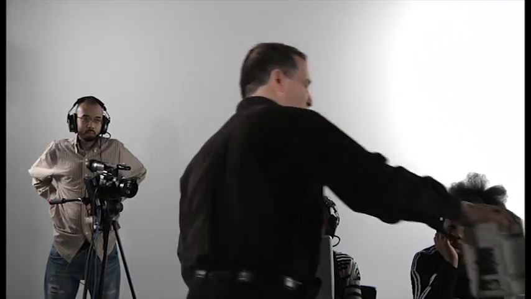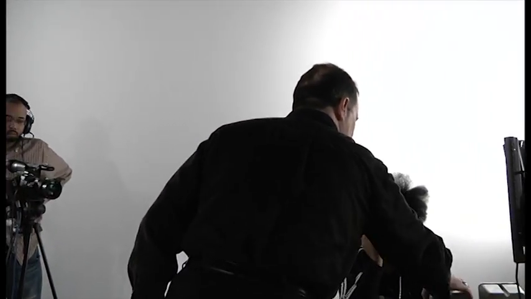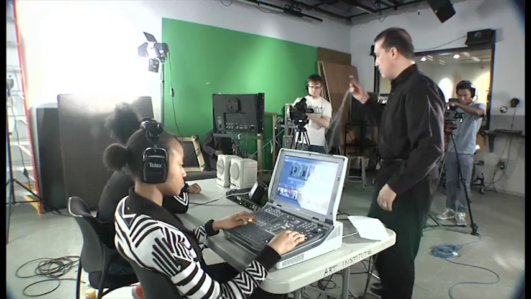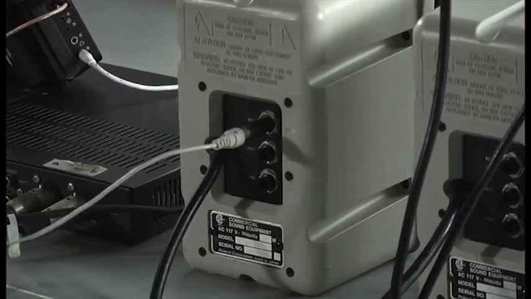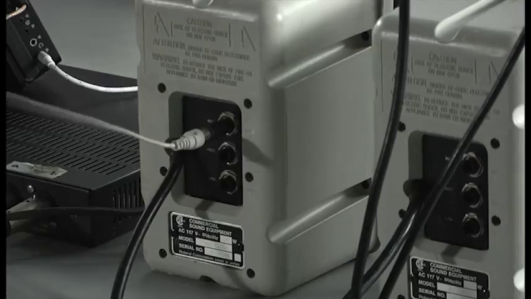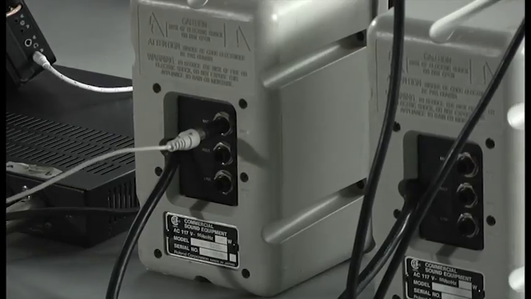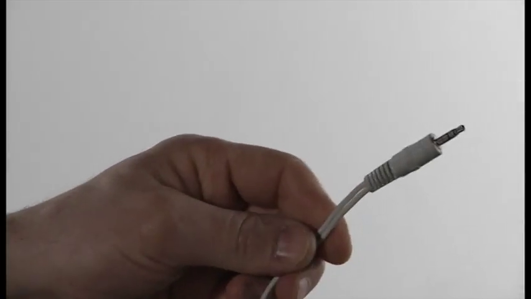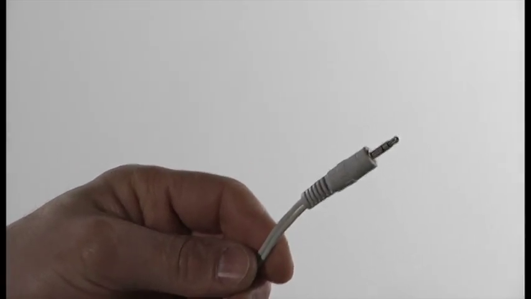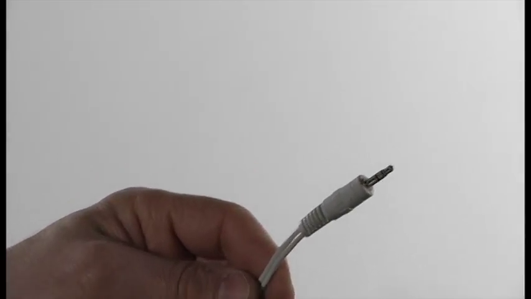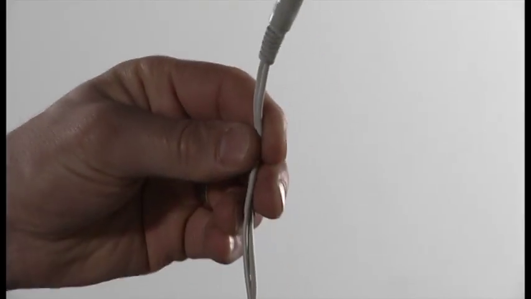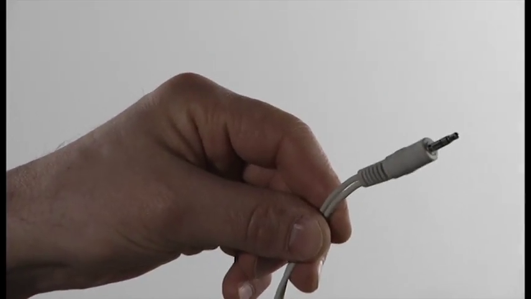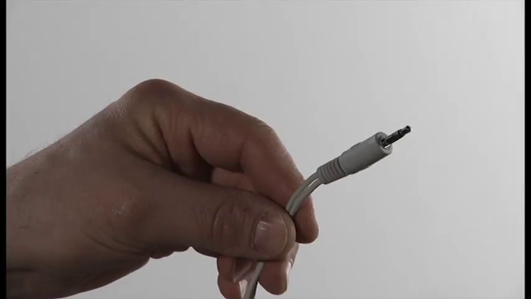So what we've done over here is we have 2 speakers. We get a generic, simple 1/8 inch cable. You can direct your cameras to get a picture of this. On one end it's an 1/8 inch male with 2 stripes, meaning left and right.